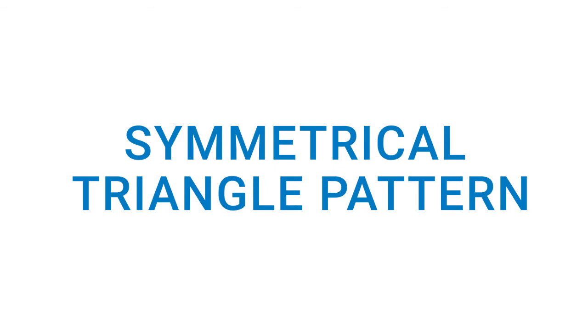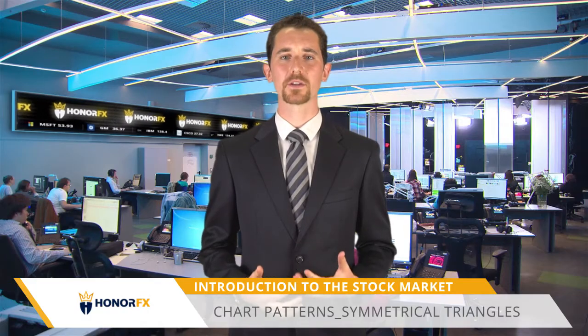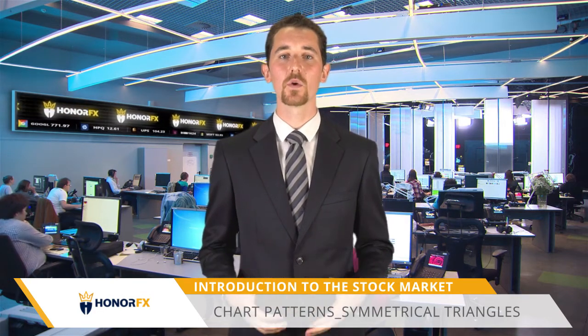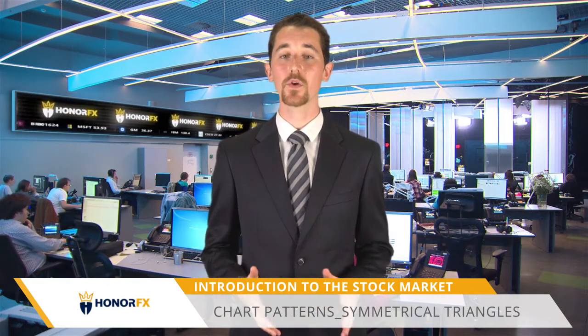Symmetrical triangle target. Every chart pattern you trade should tell you what your target is for the trade. The reason for this is that chart patterns have a target which is well known to the more experienced traders. Remember this, when you trade chart patterns, your minimum target equals the size of the pattern itself. This is an important rule which you should always keep in mind when you trade chart formations. The symmetrical triangle formation is no different.